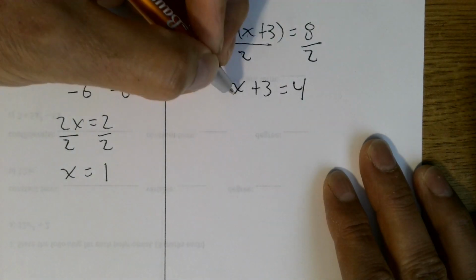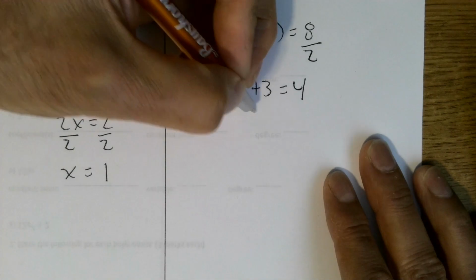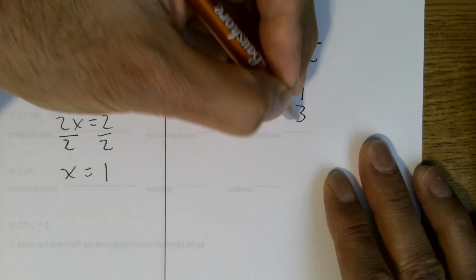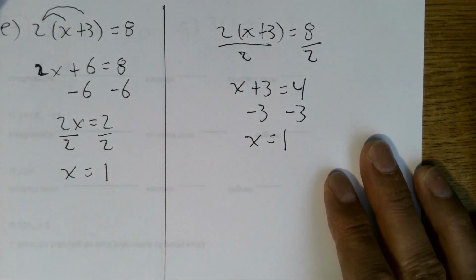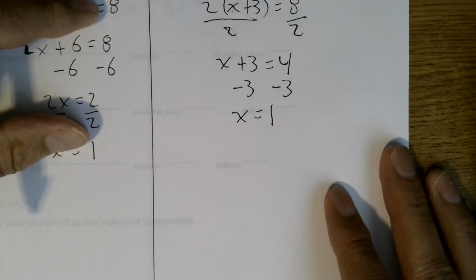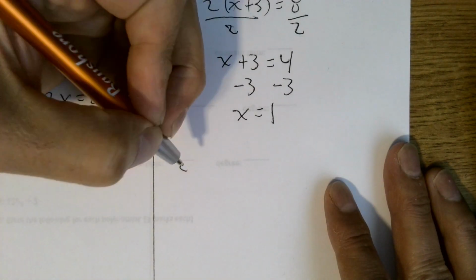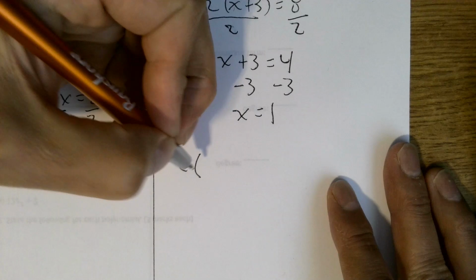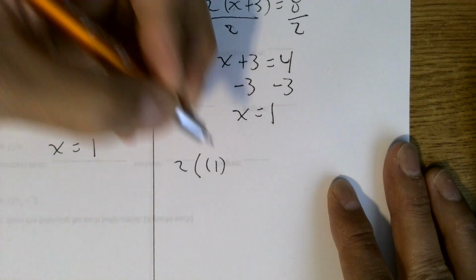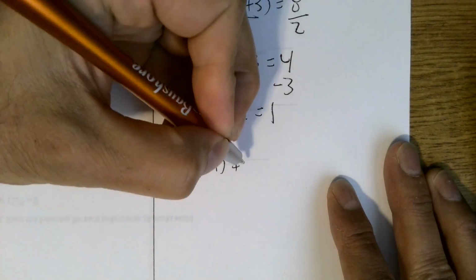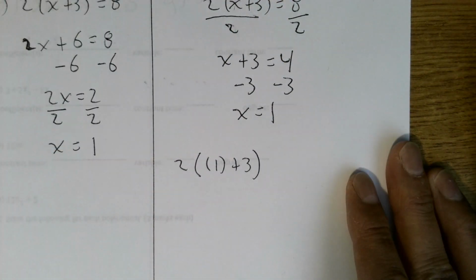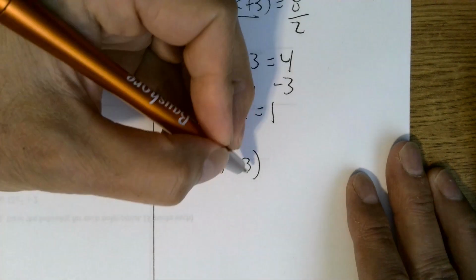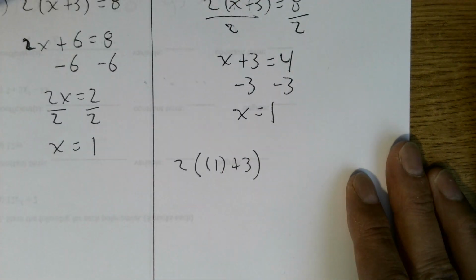Now I want x by itself, so I want it to be x plus 0. 3 minus 3 is 0. So I'm left with x over here. 4 minus 3 is 1 over there. Okay, and now let's make sure we did that right. I want to write it exactly the same as the original, but I need a 1 in brackets instead of the x. So notice I've actually got brackets inside brackets. It's up to you how you want to do the two sets of brackets. You can use square brackets for the big ones, or you can just make the outside ones a bit bigger. Obviously, in this case, I've just made the outside brackets a bit bigger.